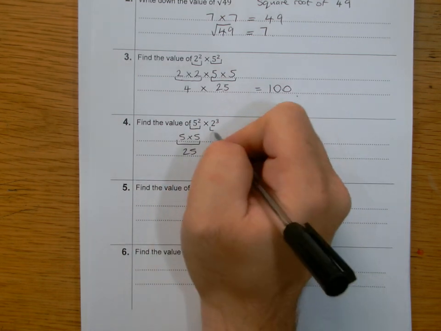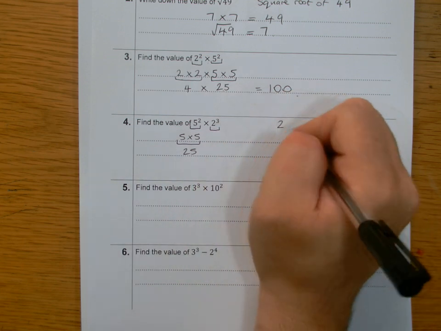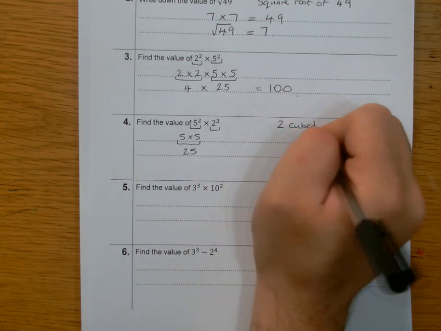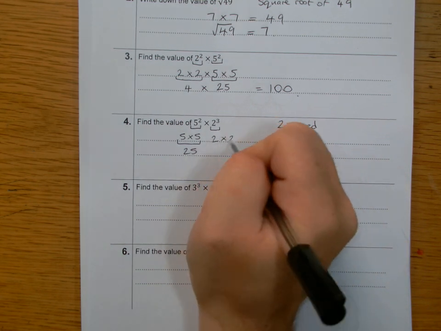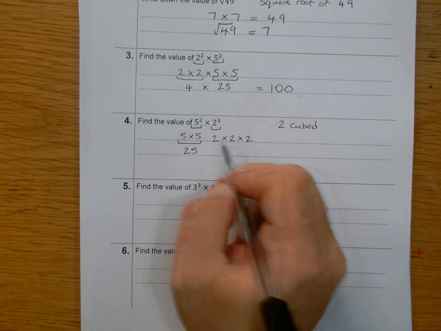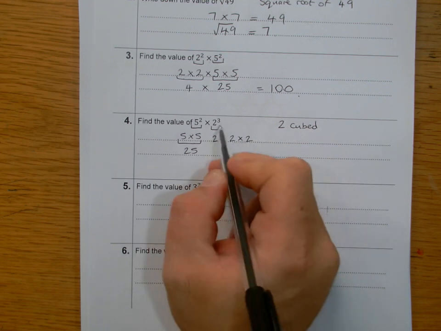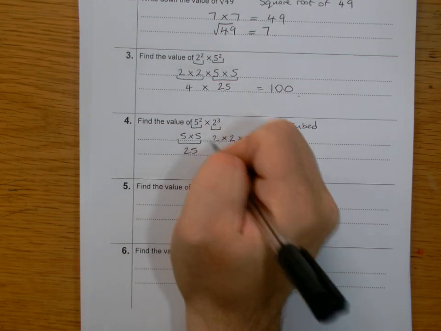This one though, notice this time it's to the power 3. You often see that written as 2 cubed. What that means is that you're multiplying 2 by itself and then by itself again. So there's going to be 3 lots of 2's here because the power is 3. And you're going to need to work that out.